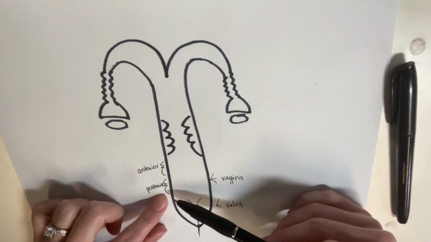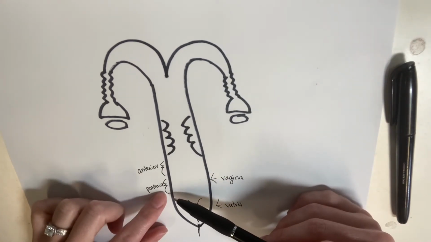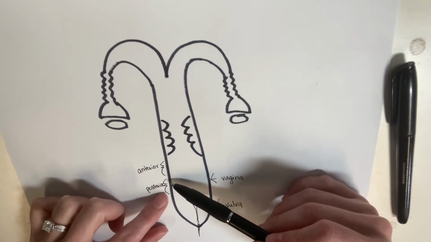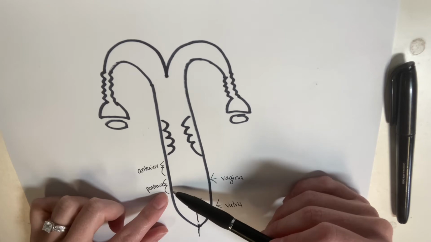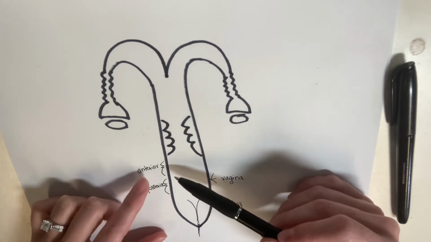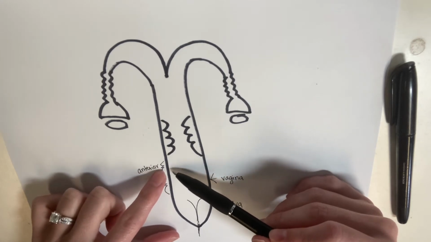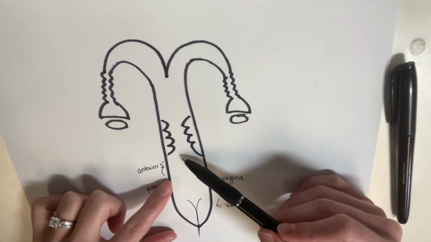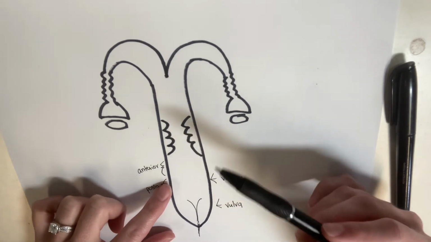So the posterior part of the vagina is composed of stratified squamous cells. The anterior part is composed of columnar cells. So the posterior part of the vagina is going to be a little bit tougher. So that's going to be where the penis is received. Now the anterior, the cells that it has, is going to allow for mucus to be discharged, not only for lubrication, but also to help the semen to move further on within the tract.